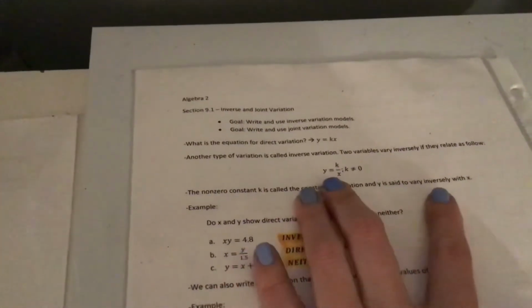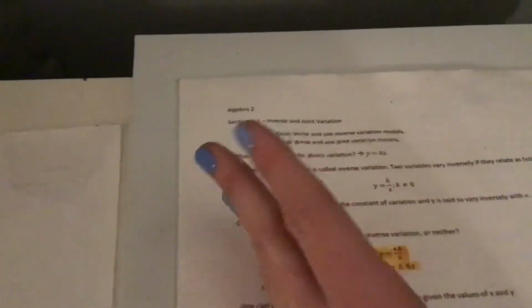Chapter 9, inverse variation: we say two variables vary inversely if they relate as follows, y equals k divided by x. K is going to be the constant of variation, just like it was in the past. Now you're dividing by x, so it won't be defined when x is 0, because when you divide by 0, it's undefined. So it's not going to be a linear relationship.